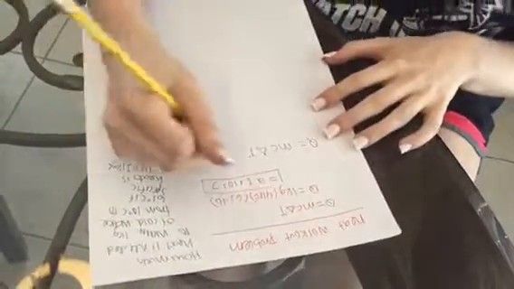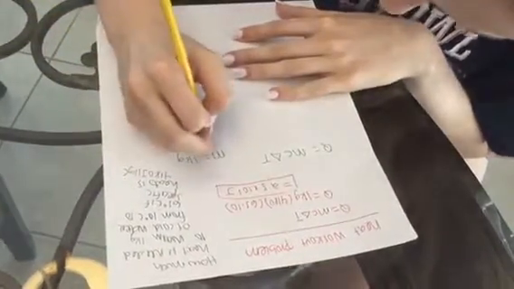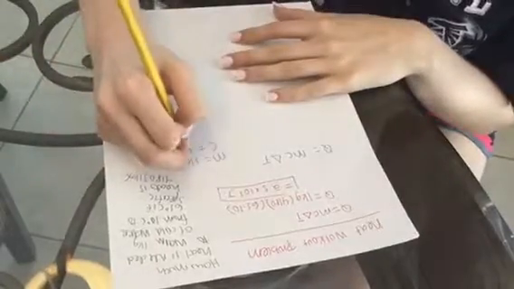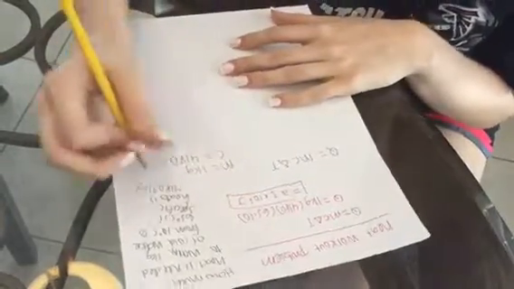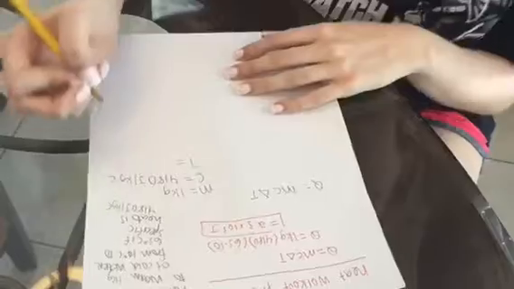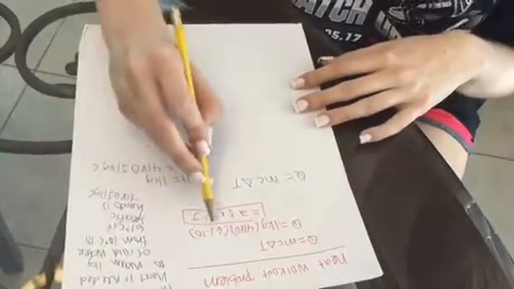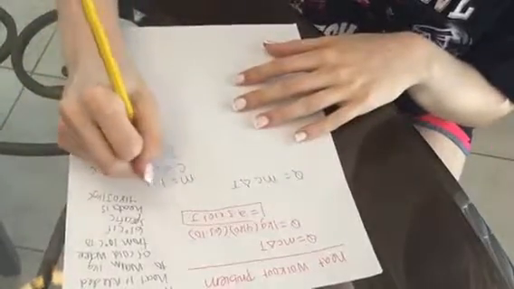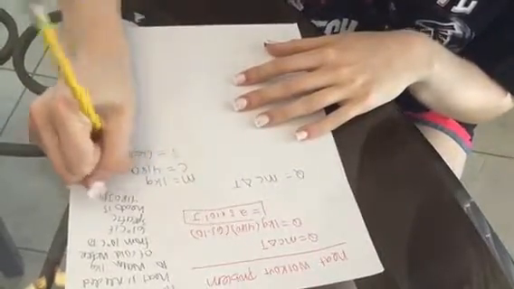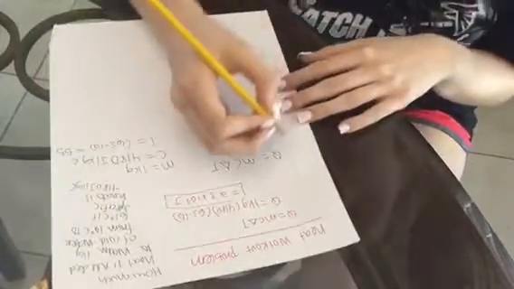M is our mass, which is 1 kilogram. It's always good to write out your variables. And C is the specific heat, which is 4,180, like it tells us over here, joules per kilogram Celsius. And the change in temperature, we read in the problem, goes from 10 degrees Celsius to 65, so we're going to do 65 minus 10, which is 55.